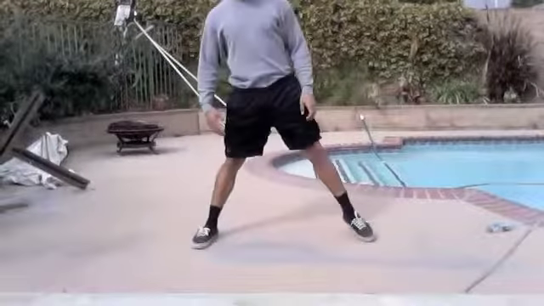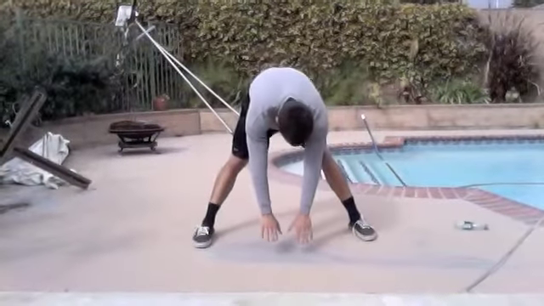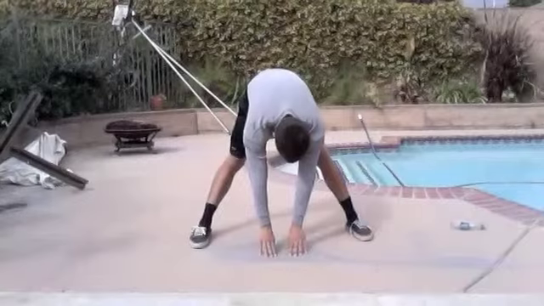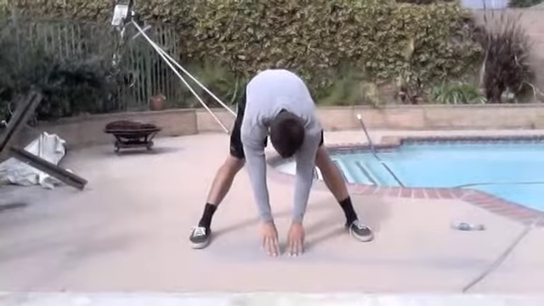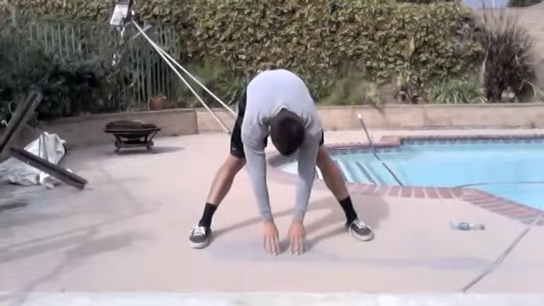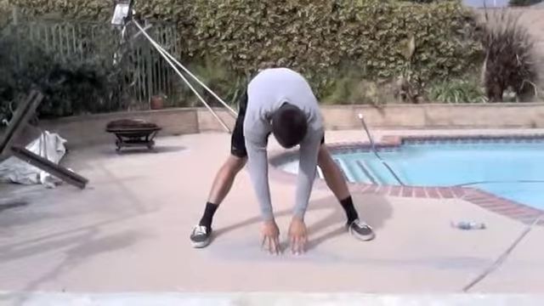For this stretch, you want to spread your legs and touch the floor. Do that for about 20 seconds. This stretches out your groin. And make sure you go up slowly. You come up slowly.